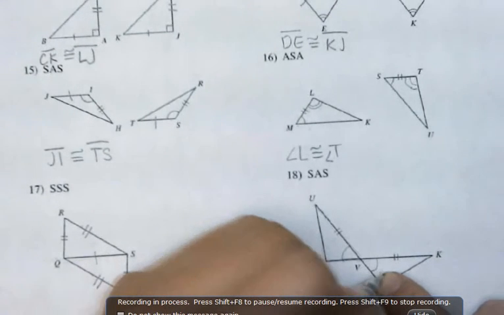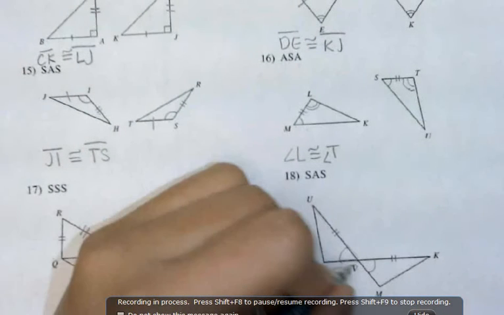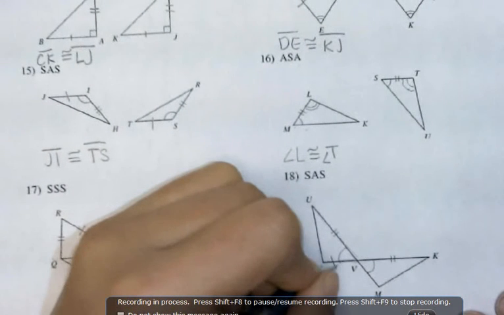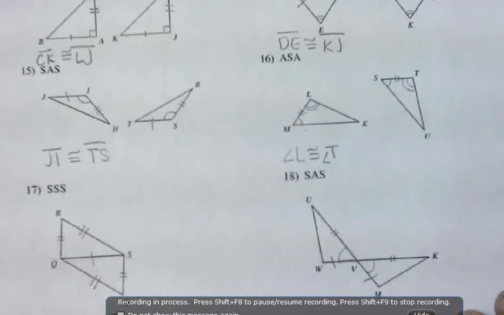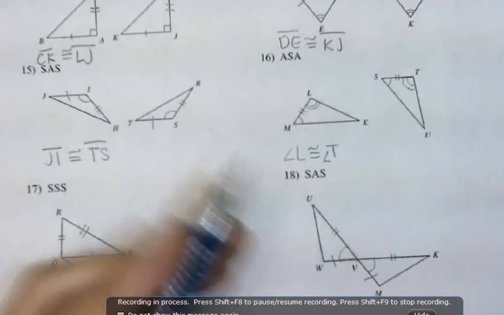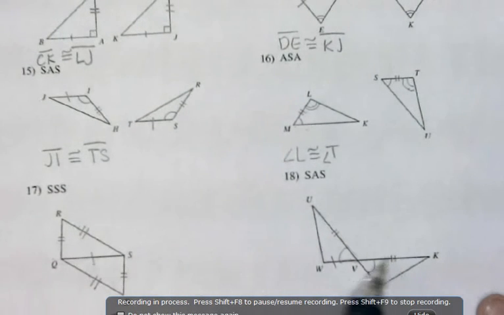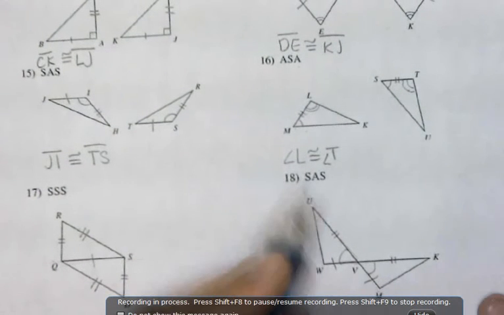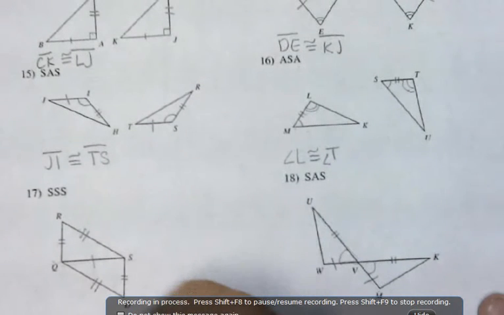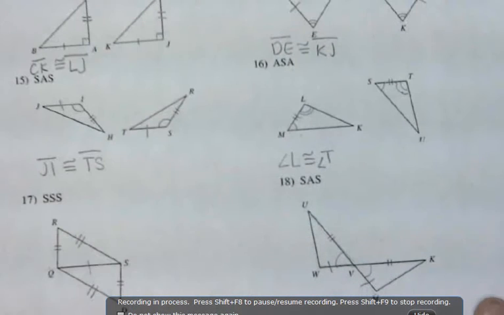And then it's only one piece of information that would have to be provided to me. If you do it the other way, it would have to give me two pieces of information: my pair of angles, and my other pair of sides would have to be congruent. But if we go this way around our triangles, then they only have to tell us that segment VW is congruent to segment VM. Alright, and then we're done.